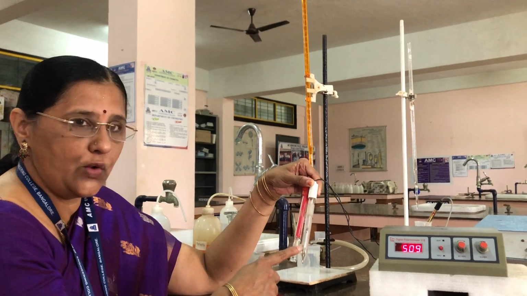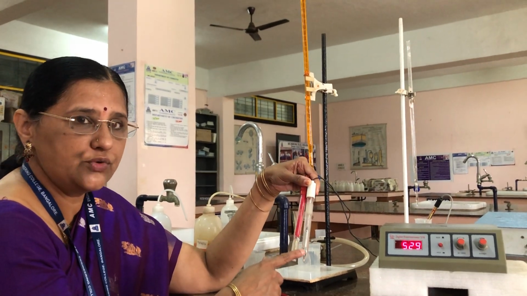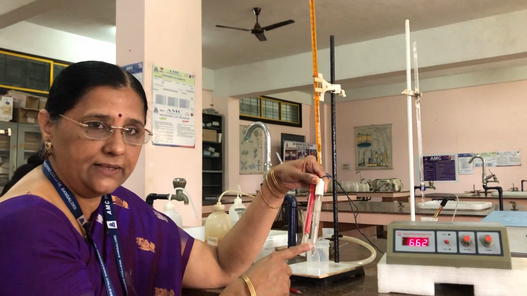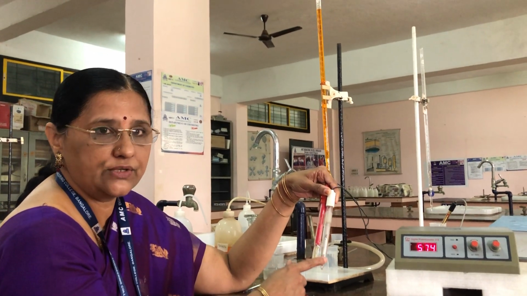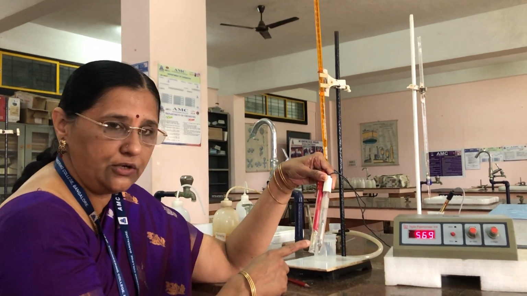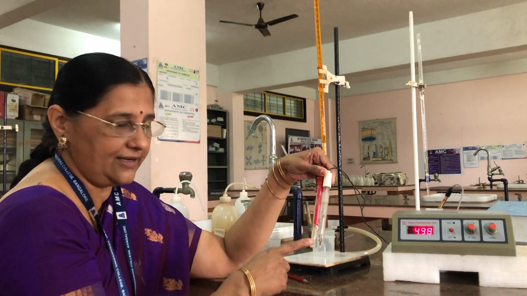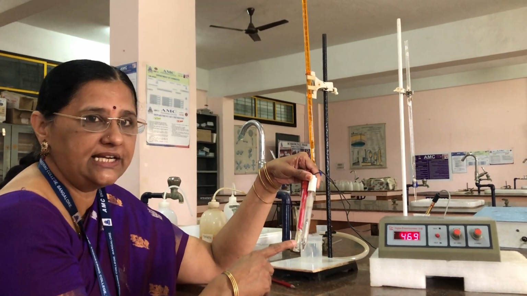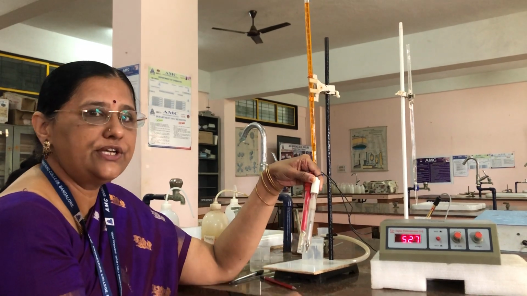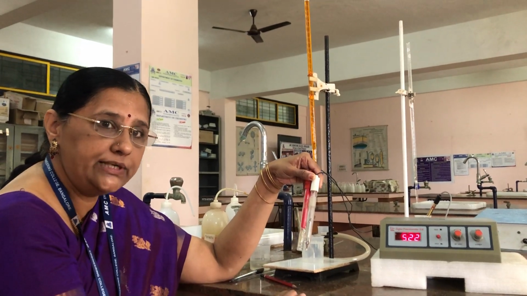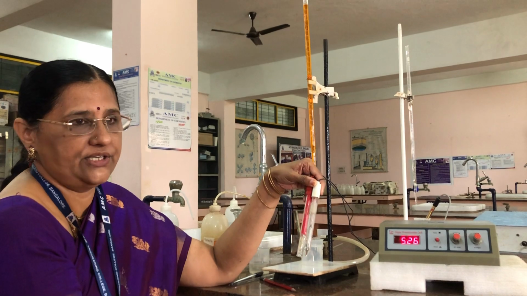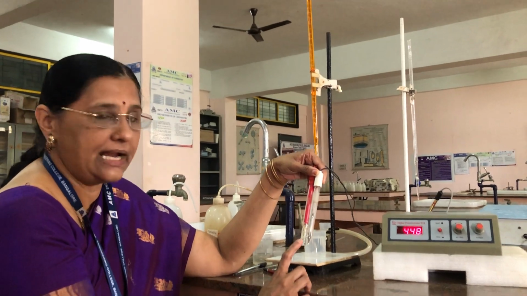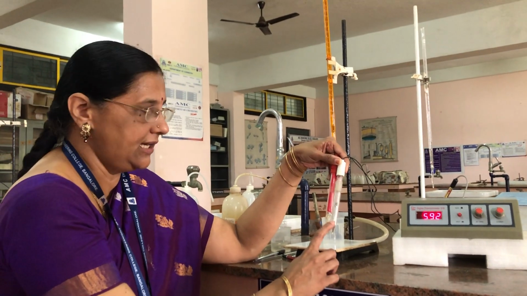All of you know what is a reference electrode, because its potential can be determined by using a standard hydrogen electrode. And next you have to know what is an indicator electrode. This is the electrode whose potential depends on the concentration of the ion that we are going to determine in the titration. Okay, this is the platinum electrode and this is the calomel electrode.